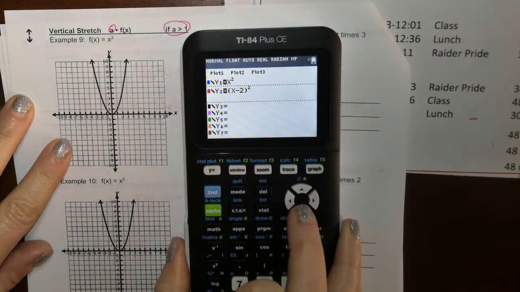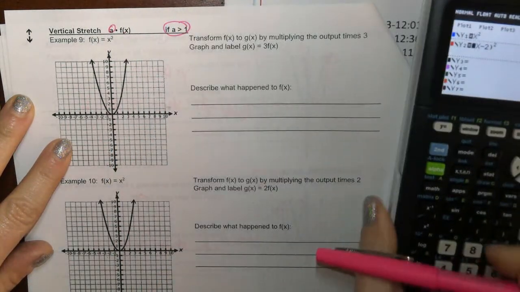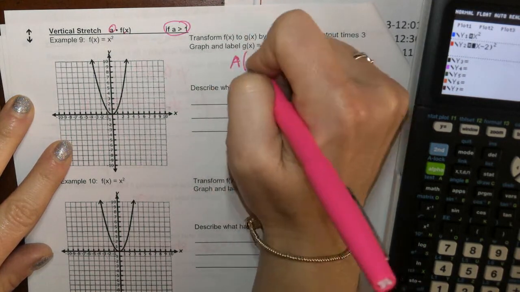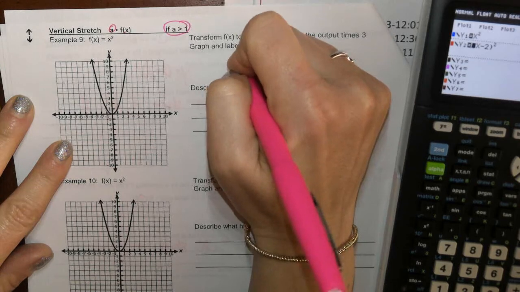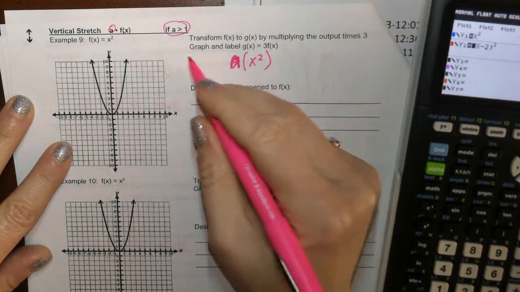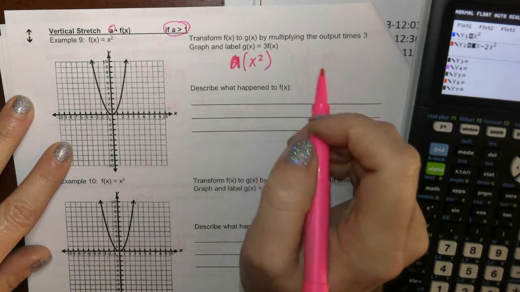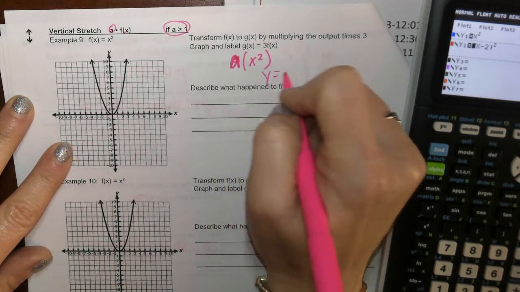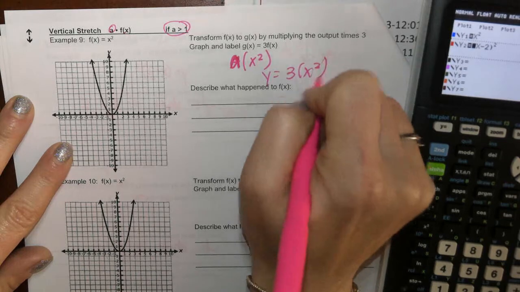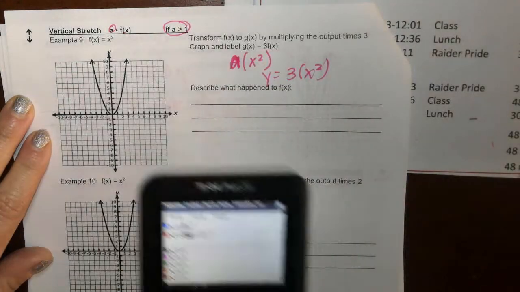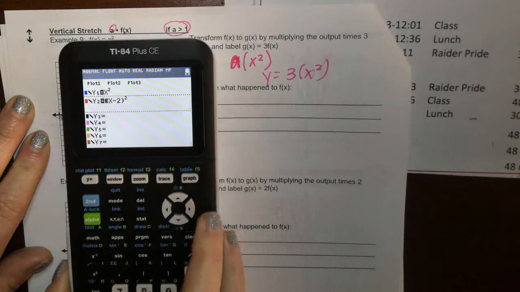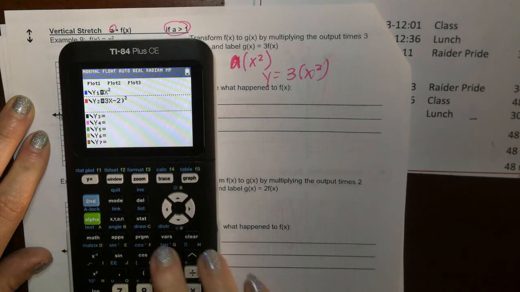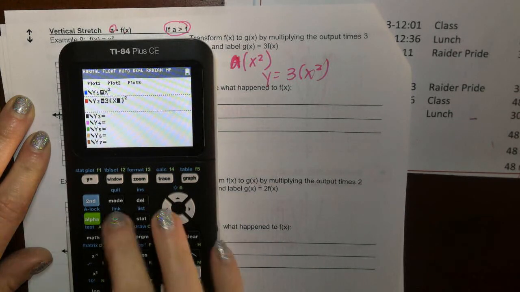So let's go back to our calculator. Your a is multiplied by the parent function. A multiplied by your parent function. That's what f of x is. So it says multiply it by 3. So you're going to have y equals 3x squared in the calculator. That's how you're going to put it. So let's see here. 3x squared.